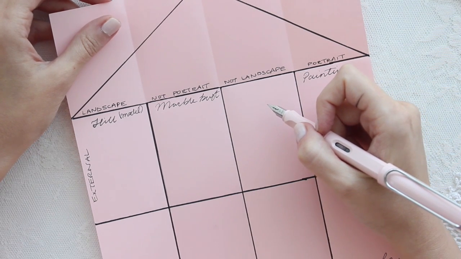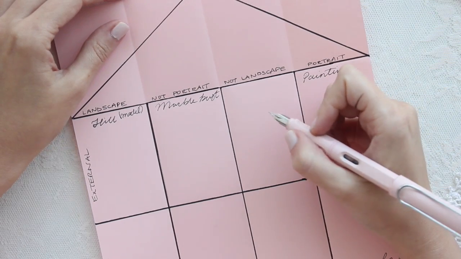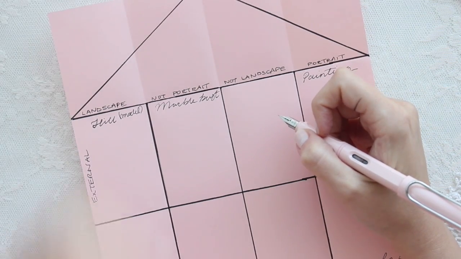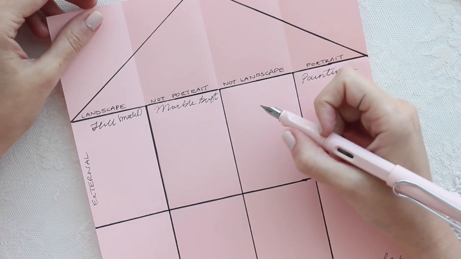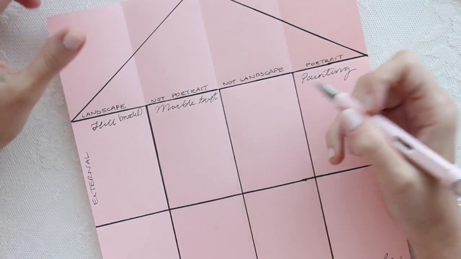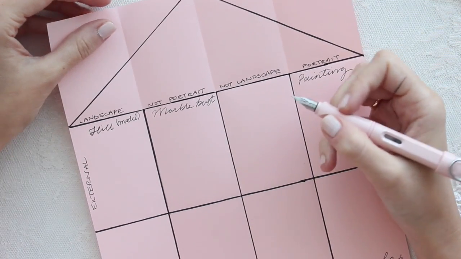External, not landscape. Shout ideas at me. I can't hear you. Leave them in the comments because I'm sure that some of you will come up with way better things than I have. And I think it would be so much fun to create like a story world all together. That would be super fun.